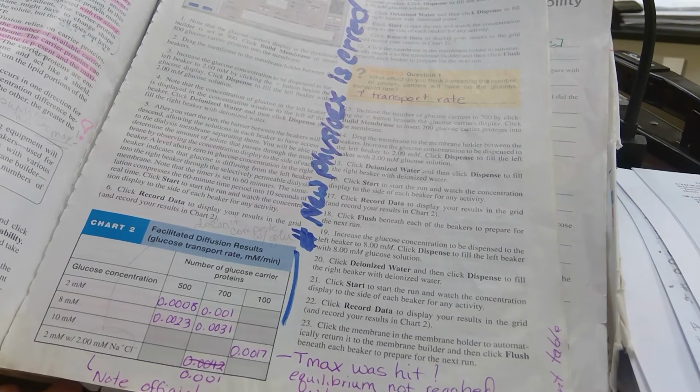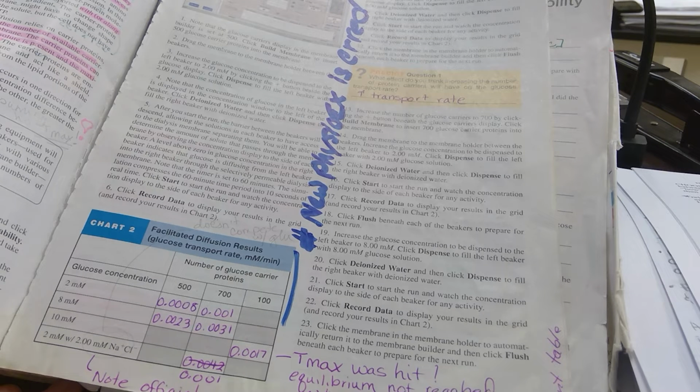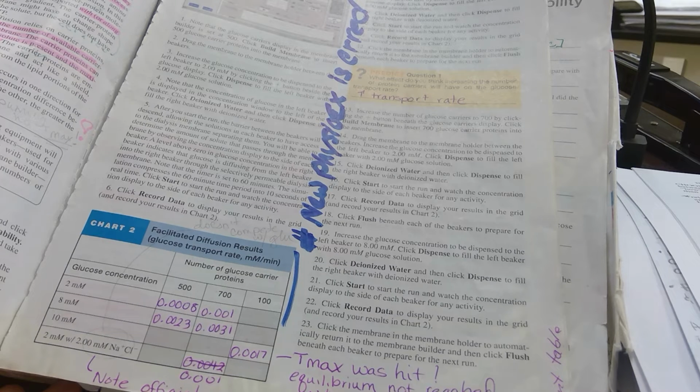When we jumped up to 8 millimolar, we increased the workload. It took a little bit longer to reach equilibrium with the 500 carriers compared to when we only had 2 millimolar. And when we jumped up to 700 carriers, even though there was a greater workload, it was faster than when we had 500. More firefighters to come rescue us.